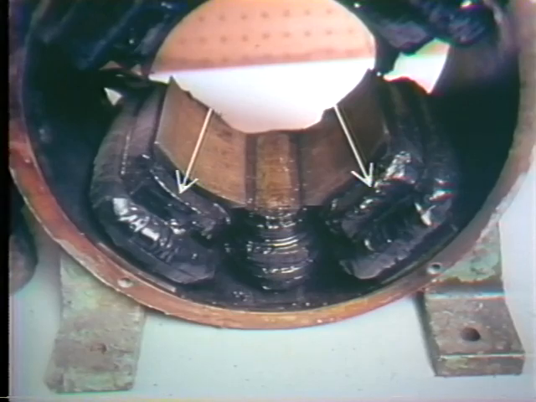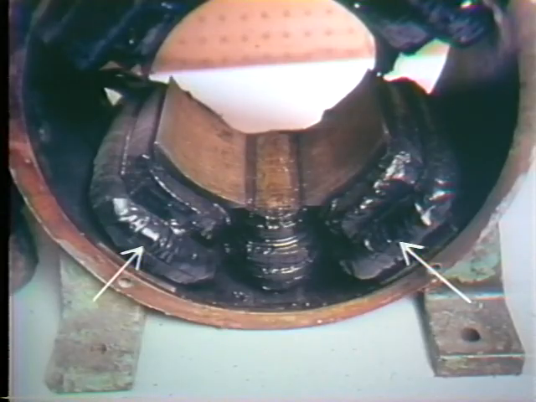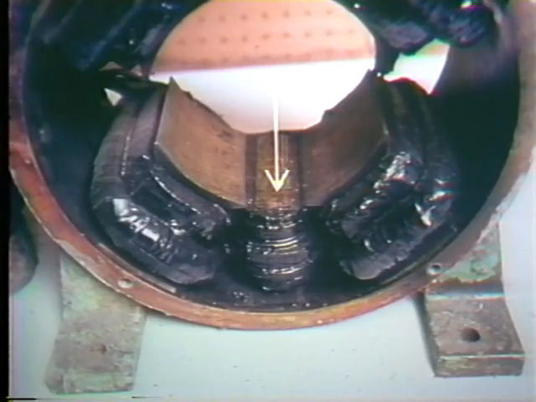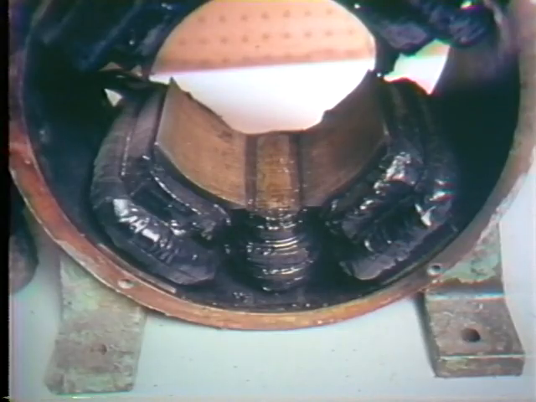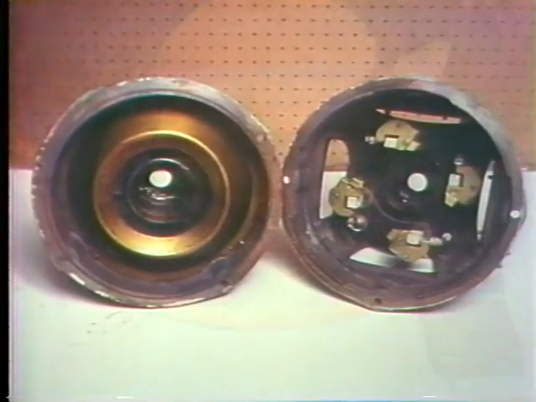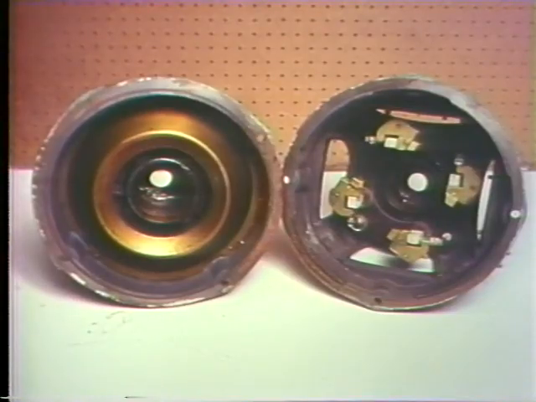This large winding is the shunt field coil. The smaller winding here is the series field coil. This small pole piece with the coil around it is an interpole. It's bolted to the frame so it can be removed too. These interpoles help to compensate for armature reaction. These are the end bells. They support the brush rigging and the inspection covers, and they house the bearings which support the armature.